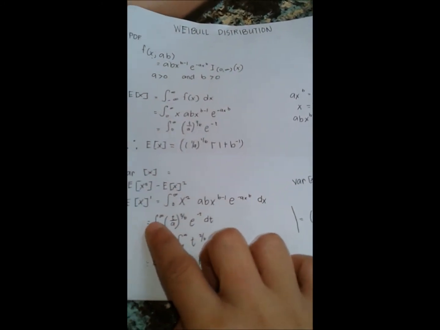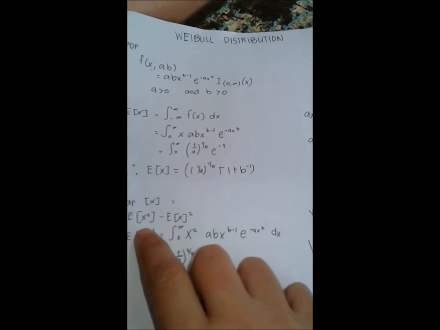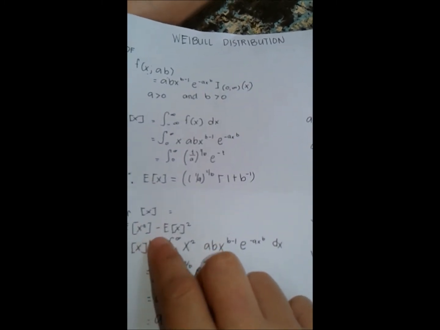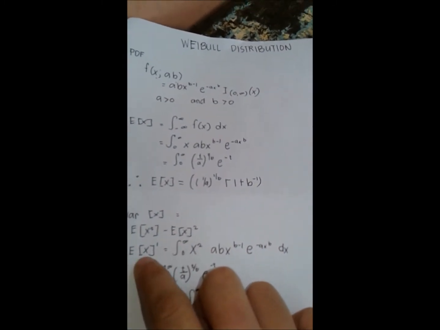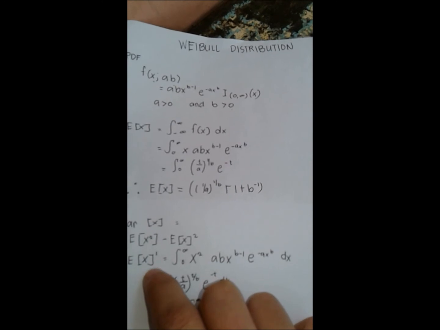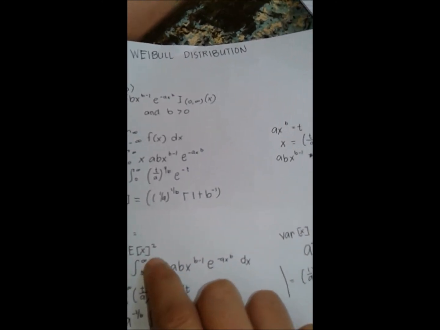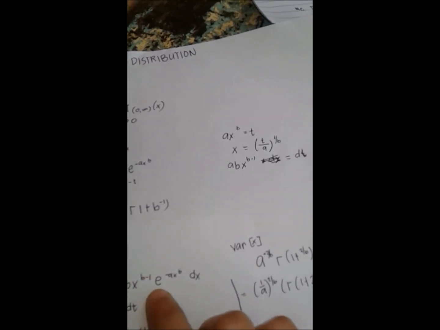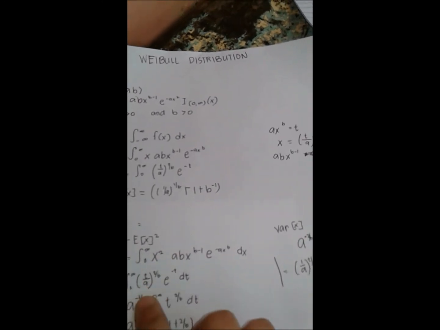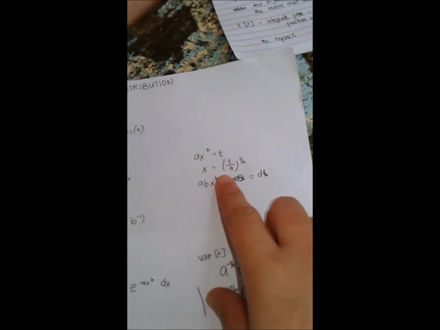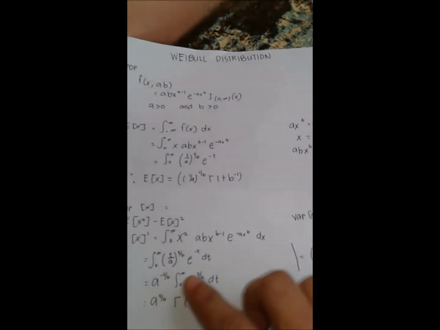Another is getting the variance. So variance has E of x squared minus the square of E of x, with the integral of x squared abx to the power of b minus 1 e raised to the power of negative ax raised to the power of b dx, which is integrated from 0 to infinity. We will change the x squared with this, like in this one, and so on. We have this one.